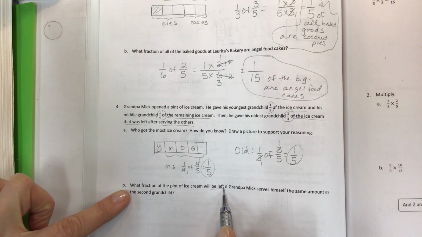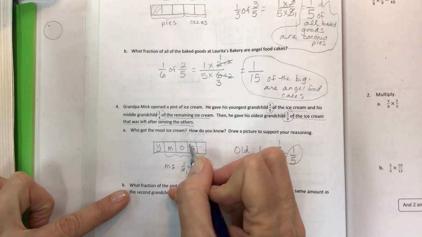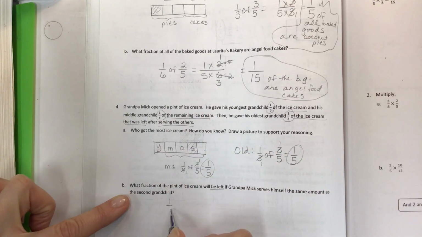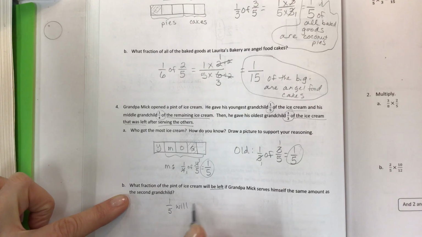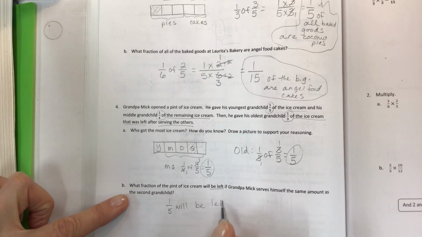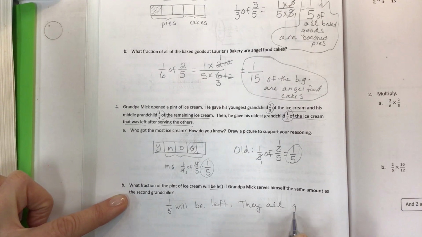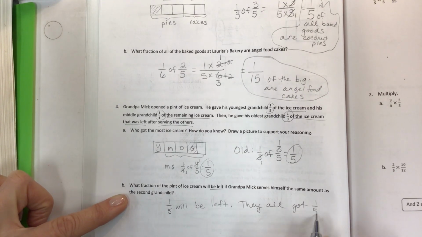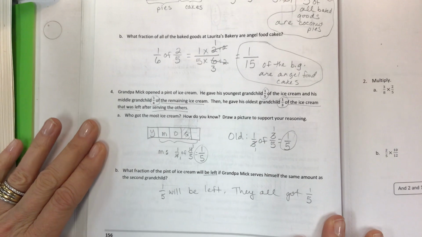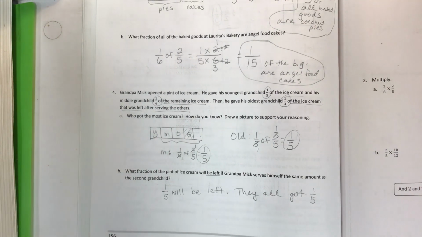What fraction will be left if Grandpa Mick serves himself the same? 1/5 will be left. They all got 1/5. So it actually works out really nicely because nobody gets more than anybody else.